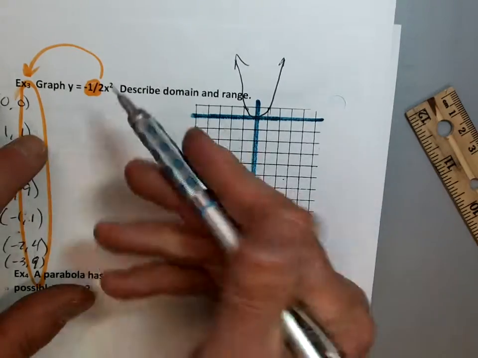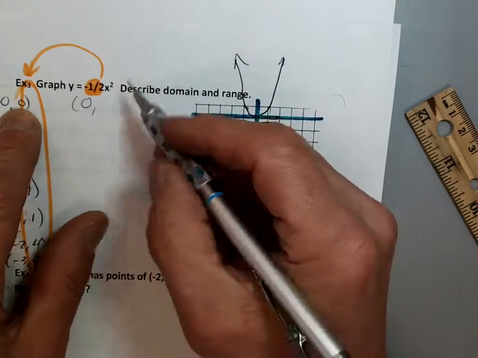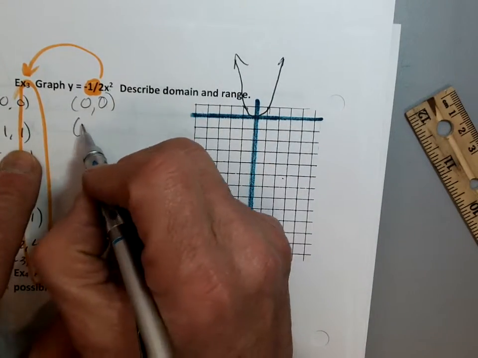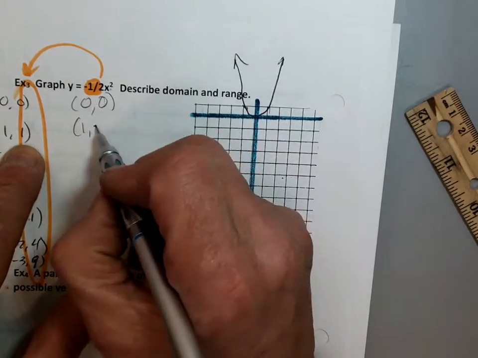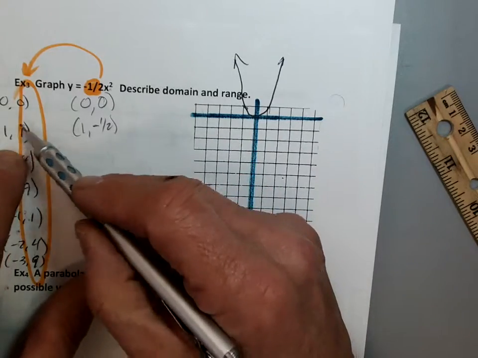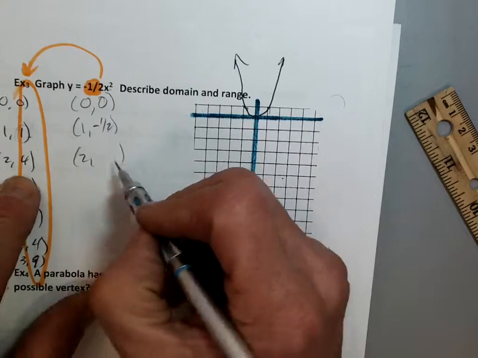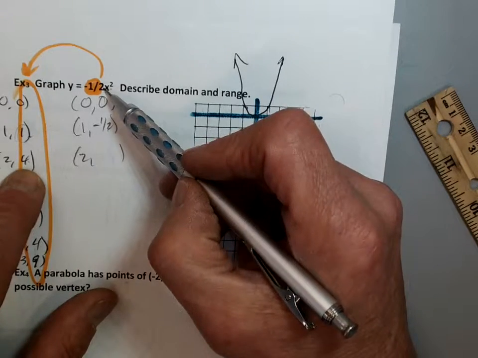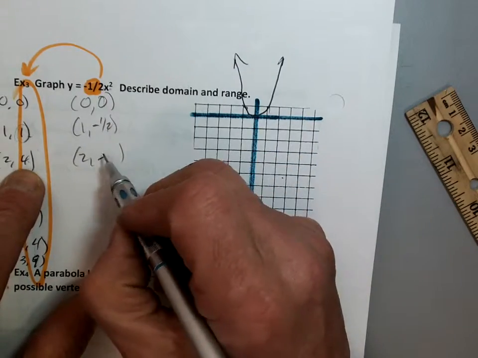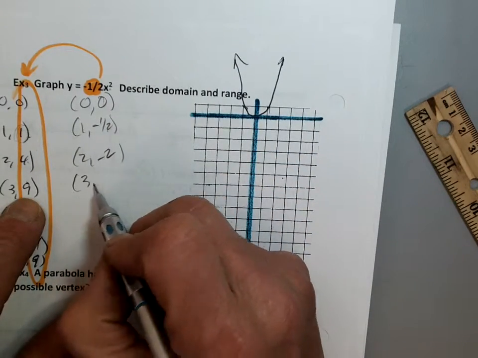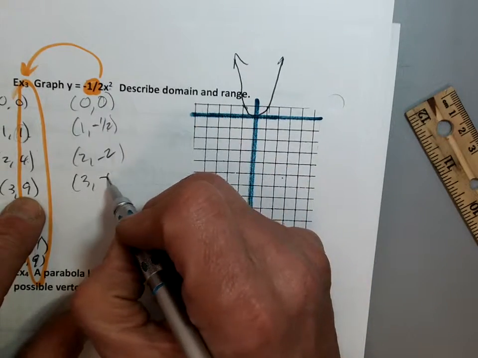I'm going to have a 0. Well, 0 times anything is 0. You guys agree with that? But here's where it gets different. I'm going to have a 1. But what's 1 times negative 1/2? Negative 1/2. Okay, I'm going to have a 2, and then what's 4 times negative 1/2? Negative 2. Everybody see that? Let's take a 9, and half a 9 is 4.5, but a negative 4.5.